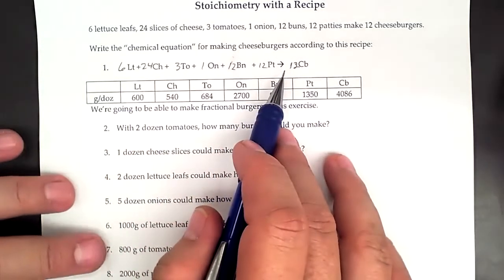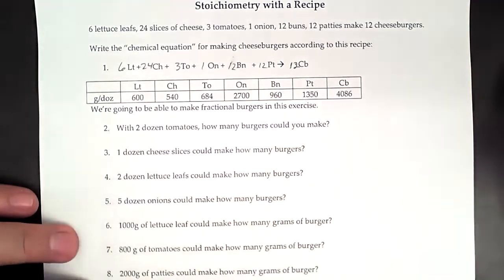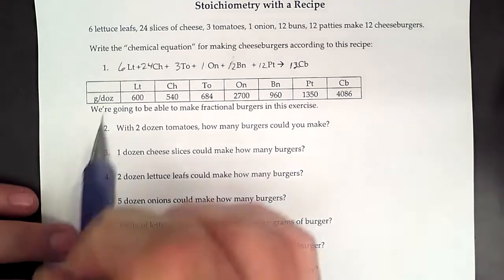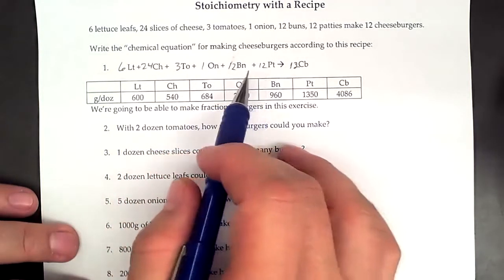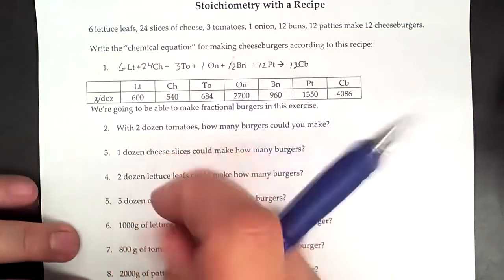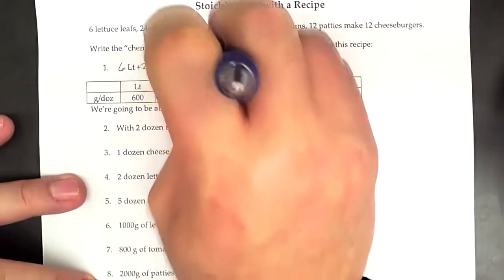And I understand that a lot of recipes, real recipes, are written with ounces and grams and so forth. But we're going to write these a lot more like chemical equations. So this does not mean grams of them. It means the number of them. So I'm going to do a few examples.